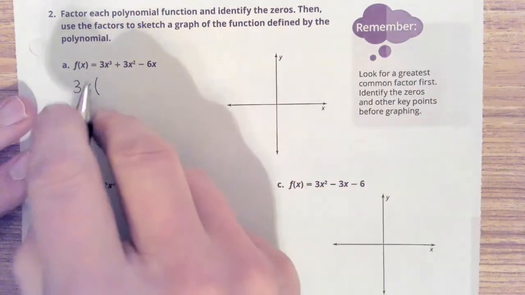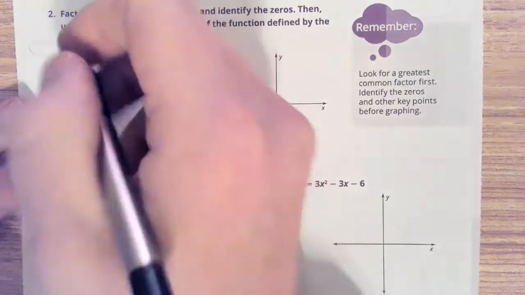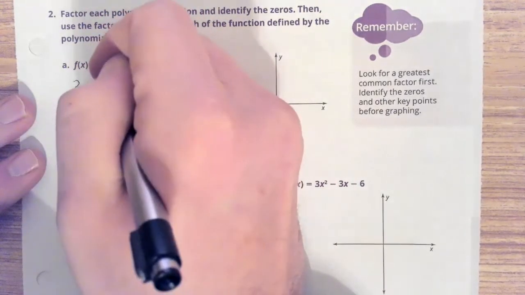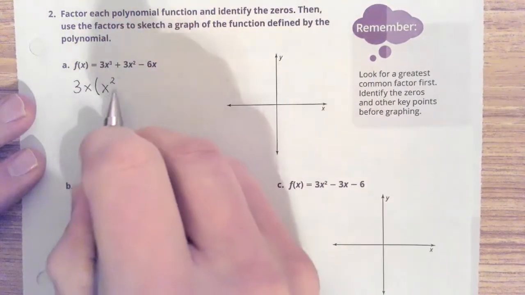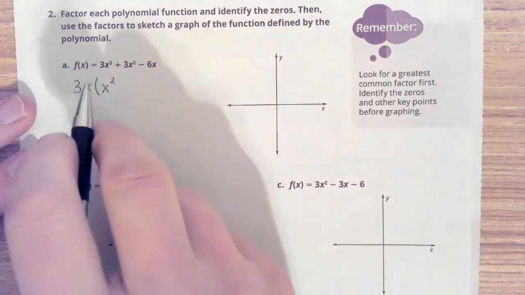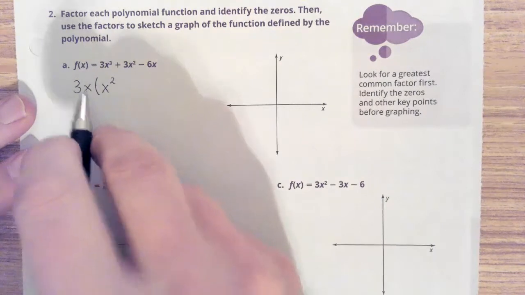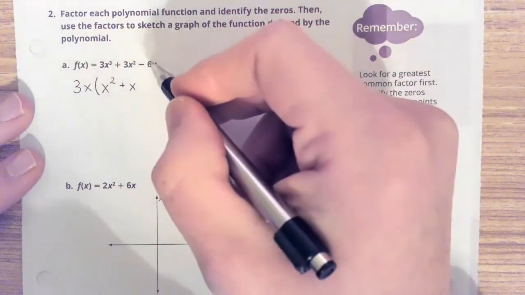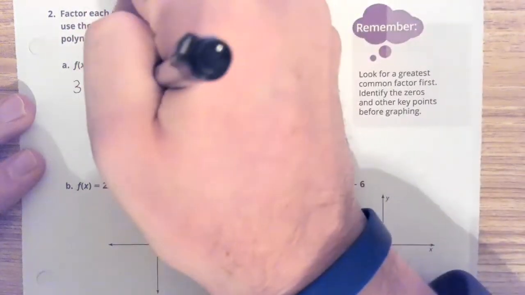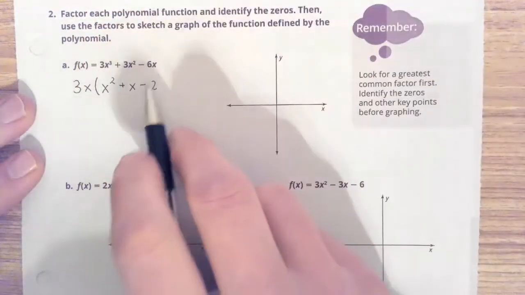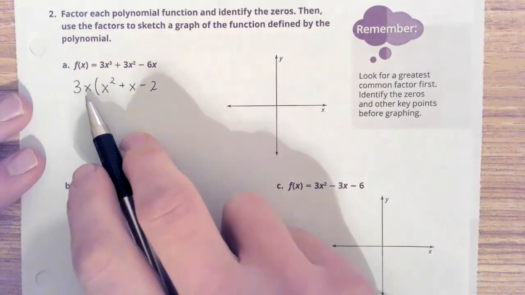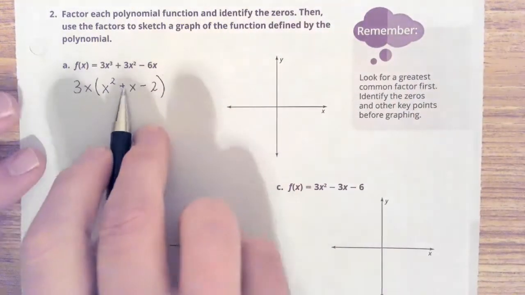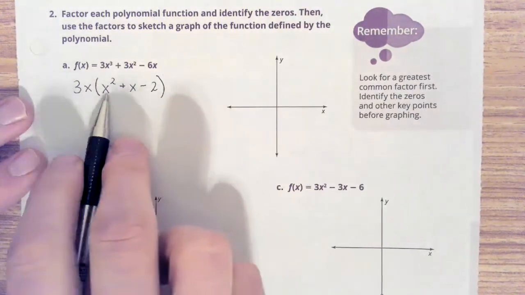So a couple ways to think about this, right, is 3 divided by 3. Well, that's just 1. And then x cubed divided by x is x squared. This next one, 3 divided by 3 is 1. x squared divided by x is just x. And lastly, -6 divided by 3 is -2. x divided by x, they actually cancel each other out. So that's it. That's our expression now. But we're still going to factor this even further.